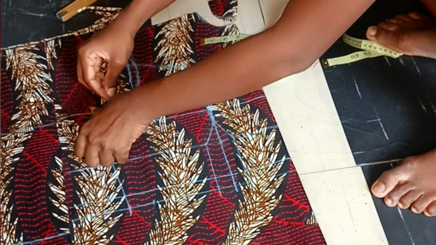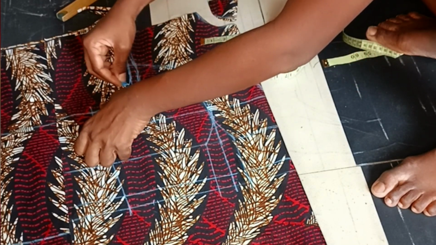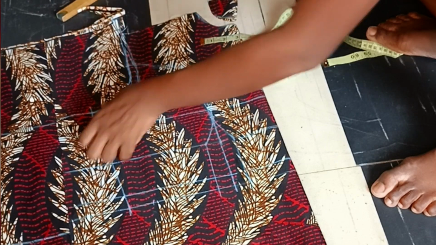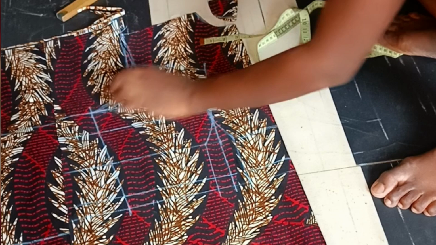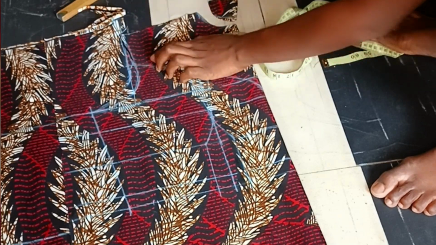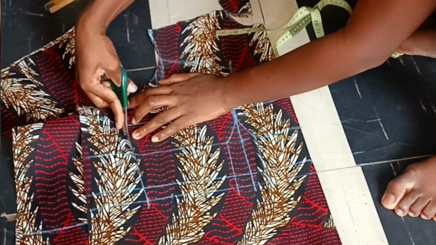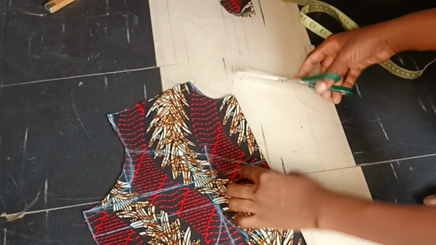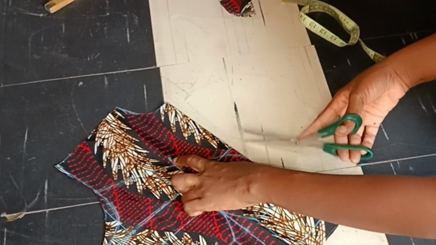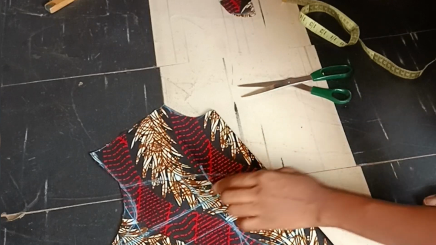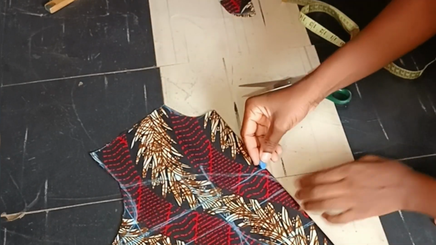Just calculate the inches, then you add it to your armhole, then you cut out. I blend it. You see the way I'm blending it? Then you cut it out like this. Cut out, so this is our sweetheart neck. So I'm going to reconnect it like this.